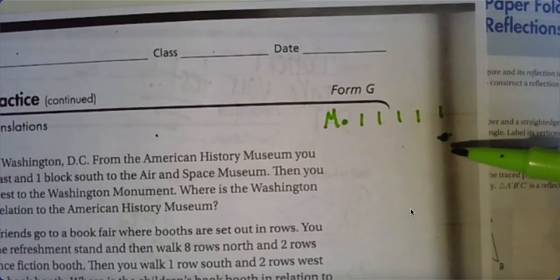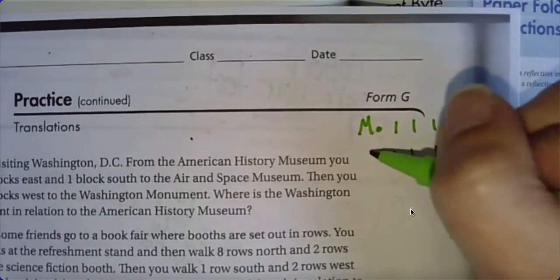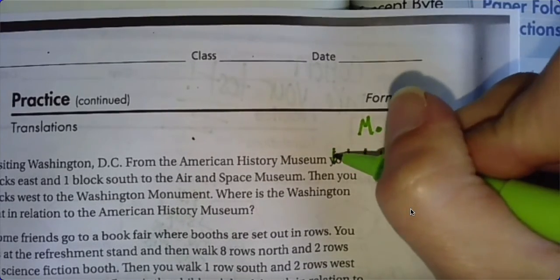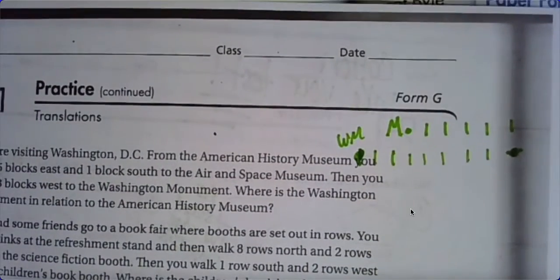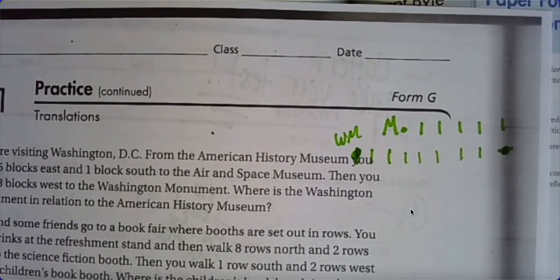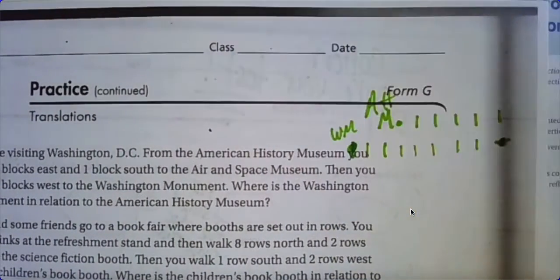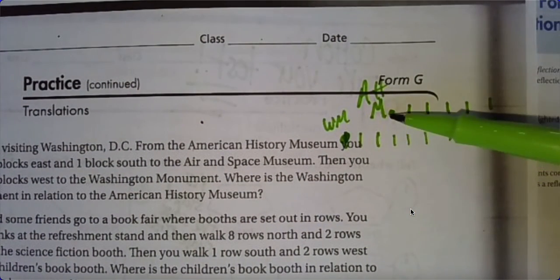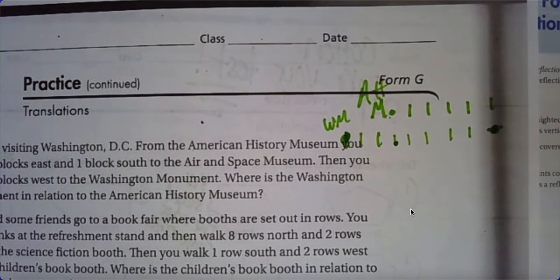Okay, so then it says from here, you walk 8 blocks west. 1, 2, 3, 4, 5, 6, 7, 8. And now I'm at the Washington Monument. Where is the Washington Monument in relation to the American History Museum? That's the American History Museum. So it is down 1 and left 3. But they don't use words like down 1 and to the left 3. They would say south 1 block and west 3 blocks.